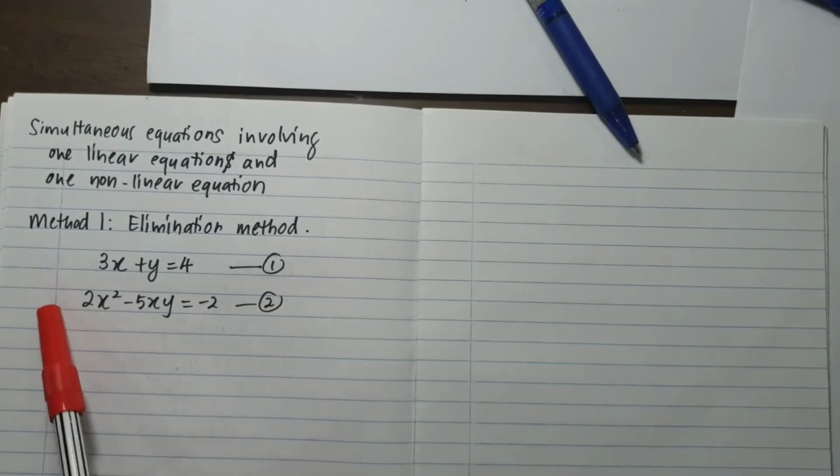So let's see how to solve this by using the elimination method. The first step is to choose which term you want to eliminate. Look at your non-linear equation. You have x squared here and xy here. So you nak hapus yang mana? x squared ke xy? If you want to eliminate x squared, the first equation, the linear equation, you must times x, and make sure that the coefficient of both equations is the same for this term. If you want to eliminate the xy term, this one is 5xy, so the first equation you must times 5x to make it 5xy. When the term dah sama, coefficient dia dah sama, then only we can eliminate.